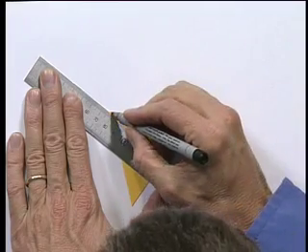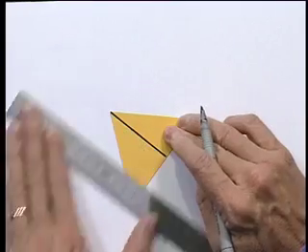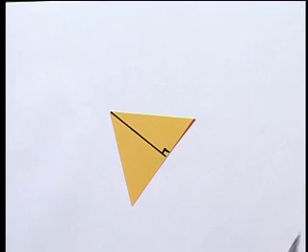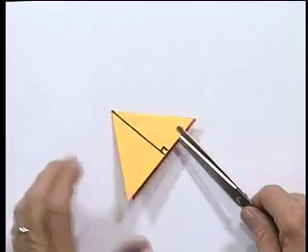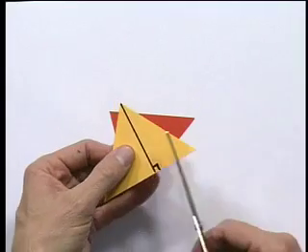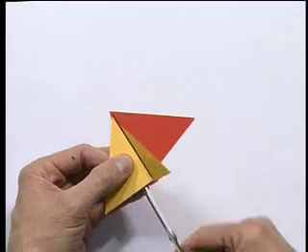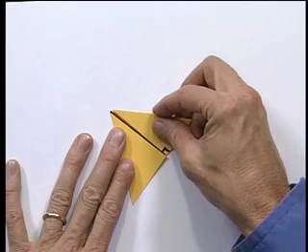We would call this a perpendicular line. It is at right angles. Now, what I do next is I'm going to take a pair of scissors and pick up this triangle and cut it along that line. And let me put it back where it came from.